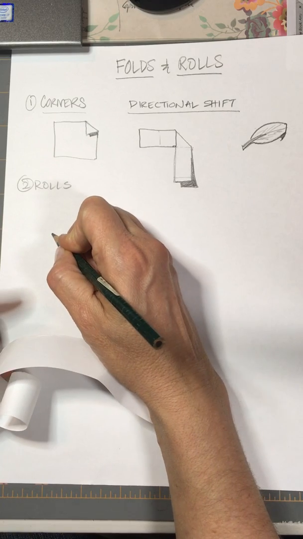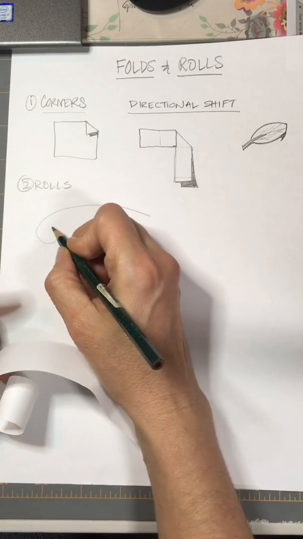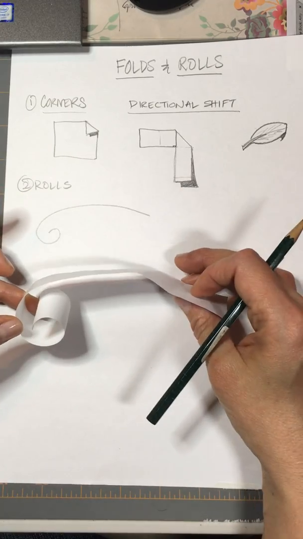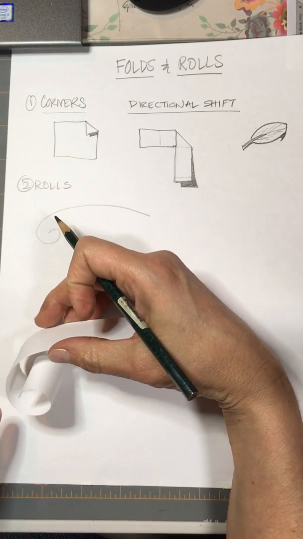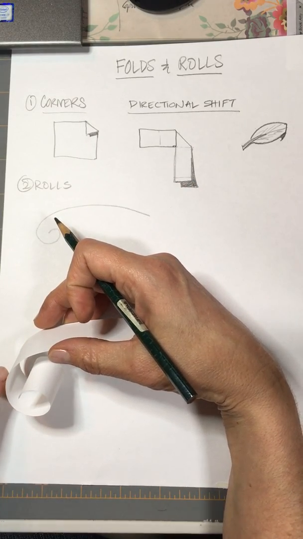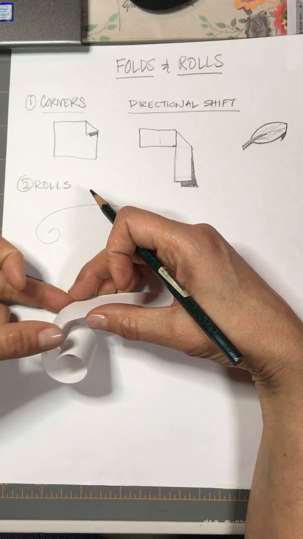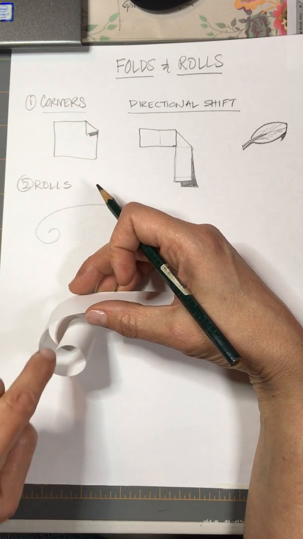So I'm going to make a curl. I'm starting with that edge. Now, I am going to look at paper will actually turn, when it curls, it will turn into a point. It's thick. Can you see how you can see the side of the paper here and you can see the side on the inside?